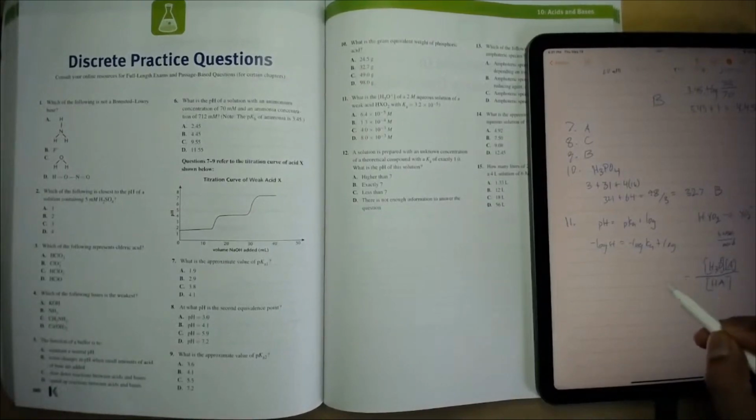Ka equals H3O times A over HA. This equals Ka.